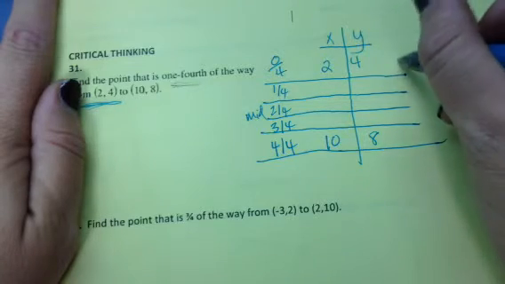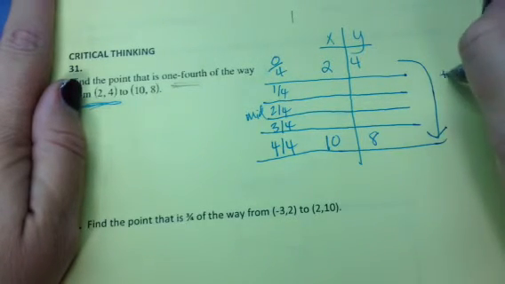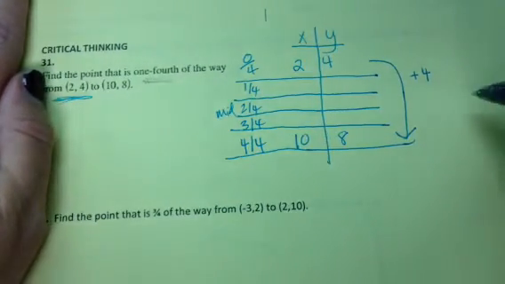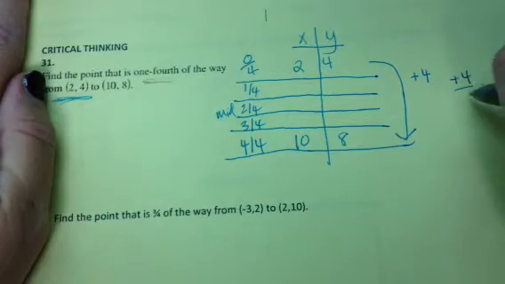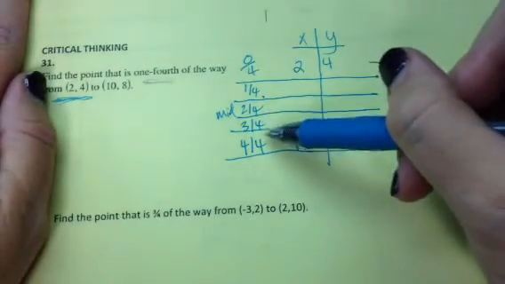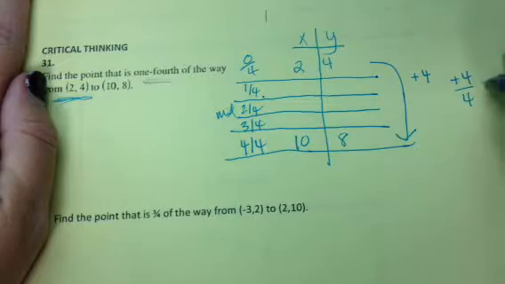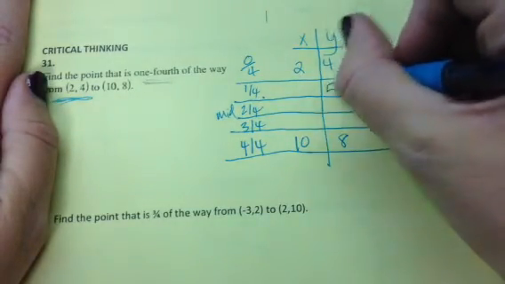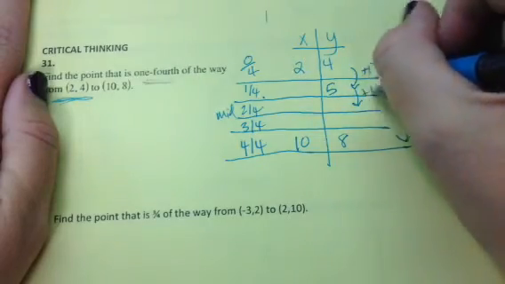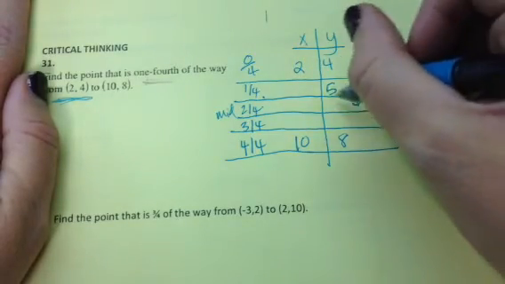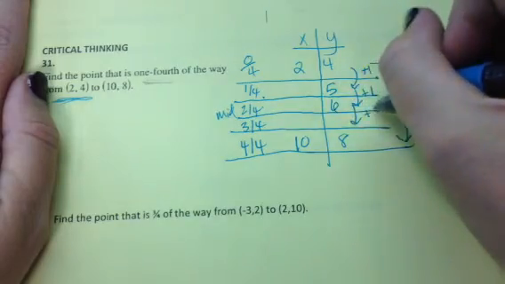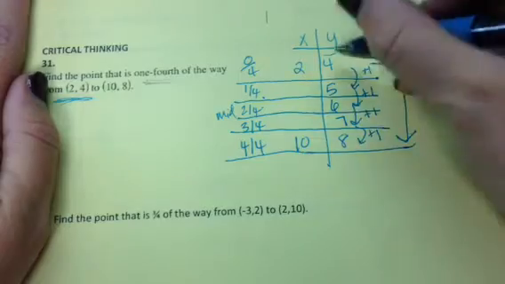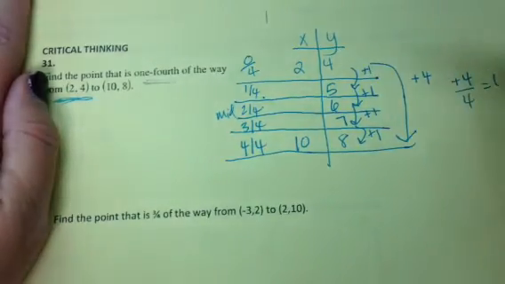My change in y is that I'm increasing by 4. This time, instead of dividing that number by 2, I want to divide that increase by 4 because we're finding fourths. So 4 divided by 4 is 1. I'm going to fill out this table by increasing by 1 each time. So 4 plus 1 is 5, 5 plus 1 is 6, 6 plus 1 is 7, 7 plus 1 is 8. Okay, the table looks good on that side.